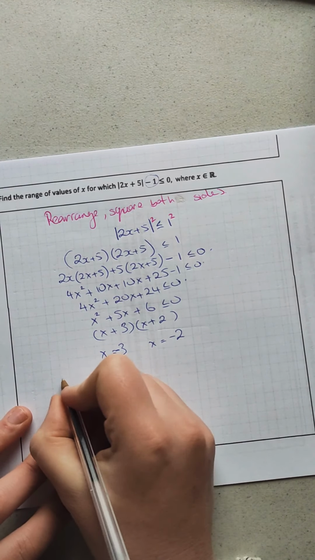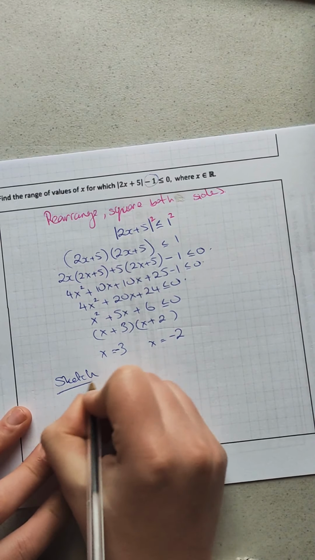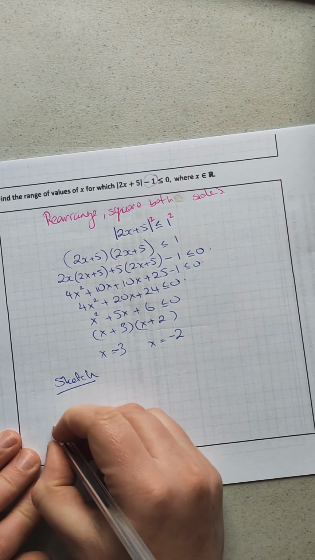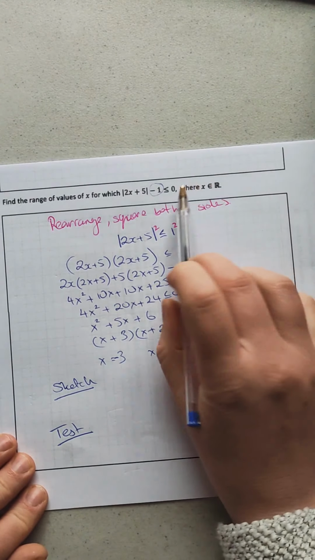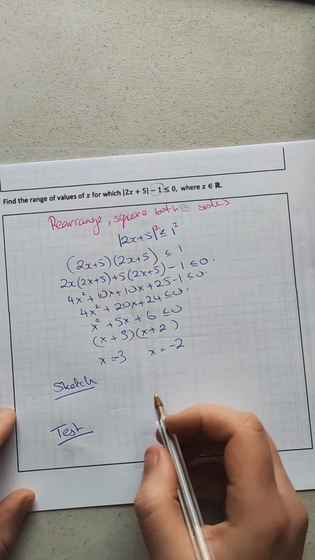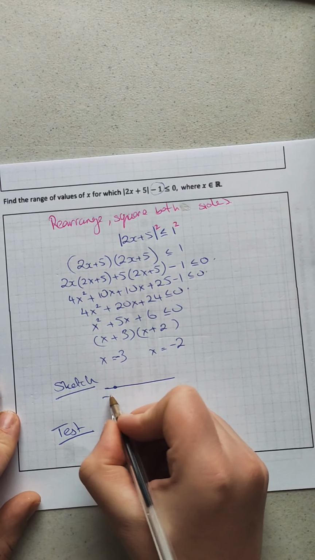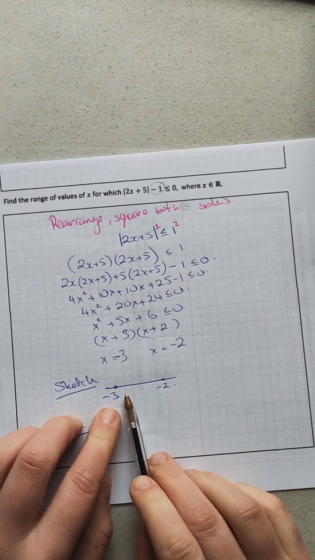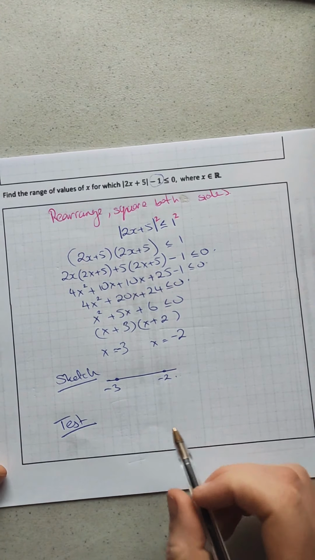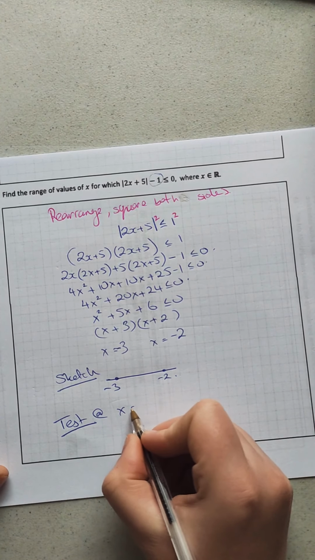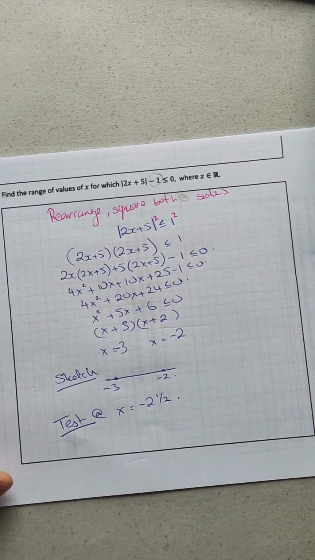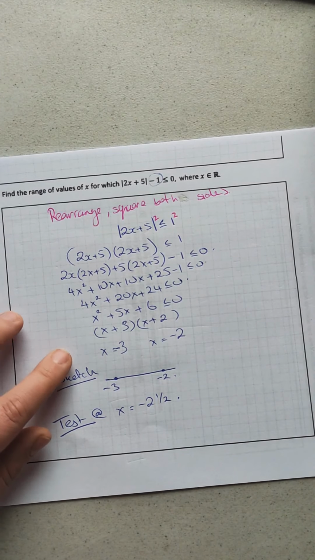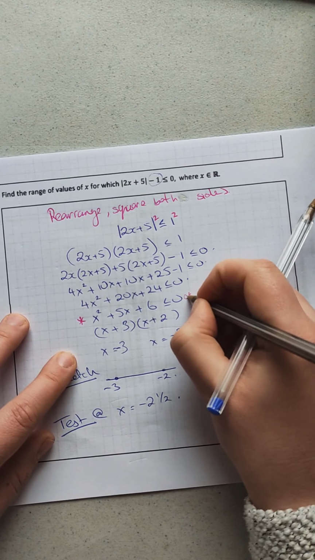Okay, next we have to sketch and test. Remember, you always have to do this if you have an inequality. Okay, so sketch, this is my -3 and this is my -2. What will I test it at? Anything in between the two of those. So test at x is equal to -2.5. We always test it in the quadratic that you solved.